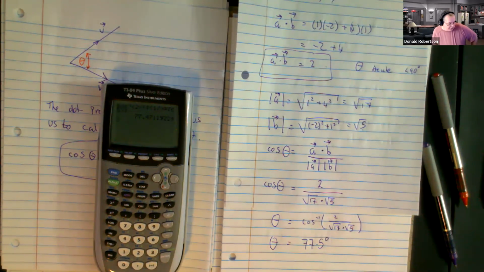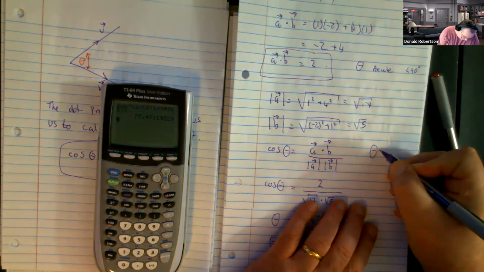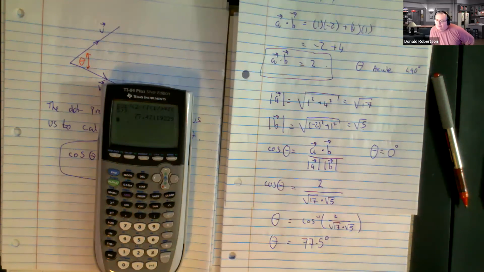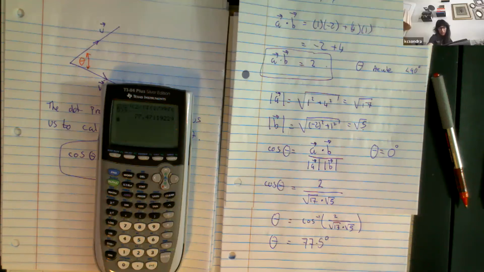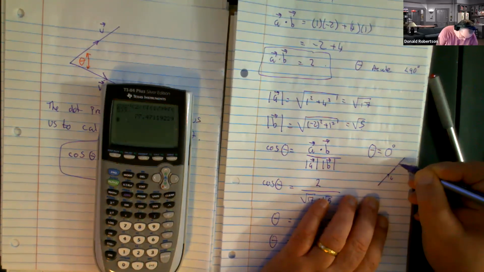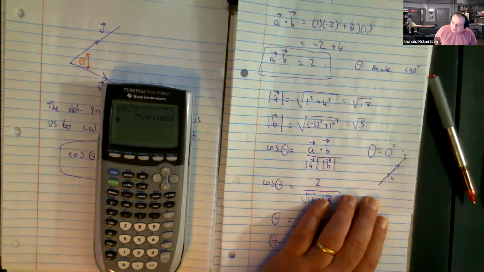So what we have now is a method for finding the angle between any two vectors. What would happen if I did a question and the angle came out to be 0 degrees? What would the two vectors A and B, what would be the connection? How could you get an answer of 0 degrees from two vectors? They'd be parallel. Can you imagine that was U and this was V? You can't really do them one at a time, but wouldn't that be an angle of 0?